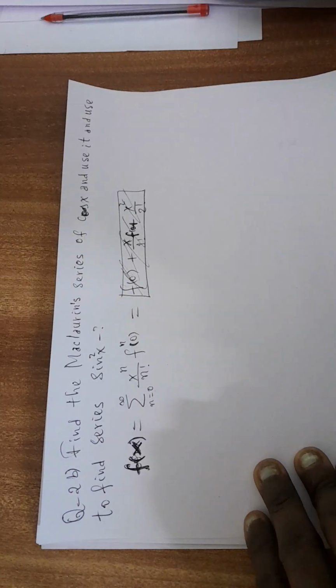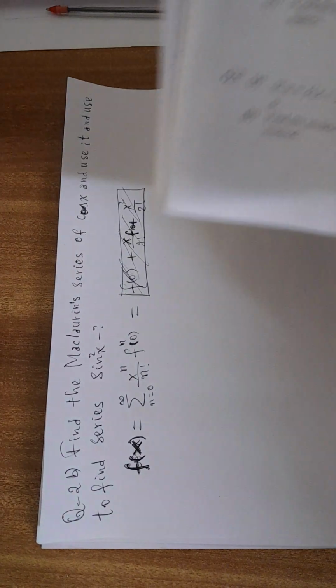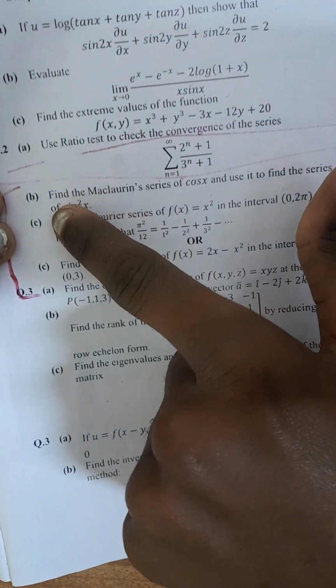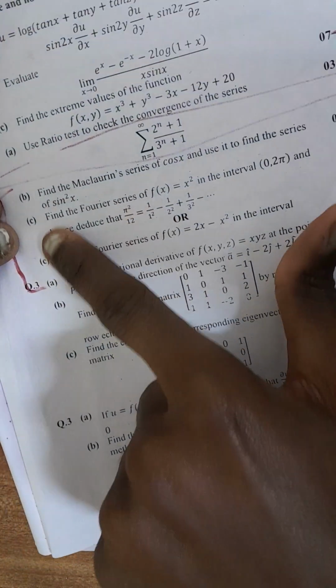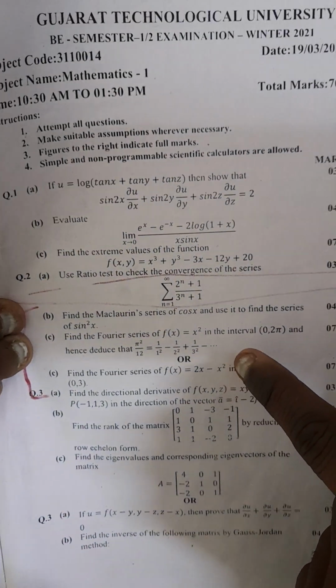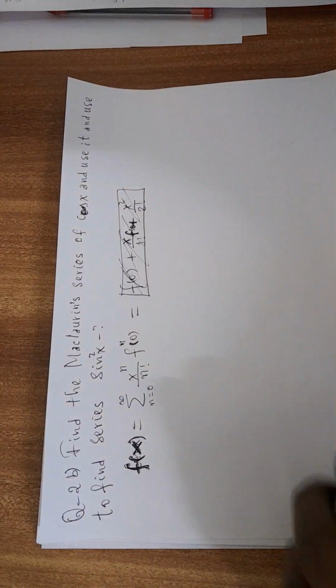So hi guys, here we are again. Today we are going to solve this one. This is the size here. Question 2, line B. This asks us to find the series. We are in the same exam, and we are going to complete the whole exam here.